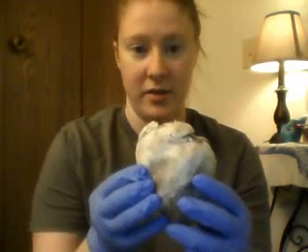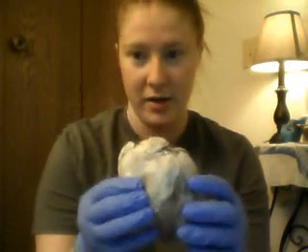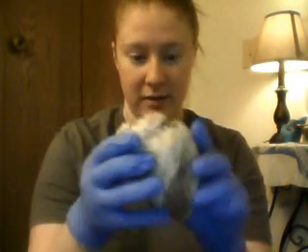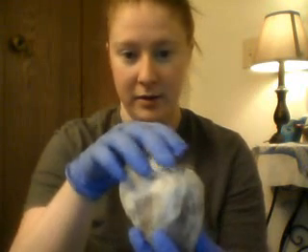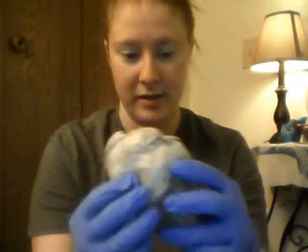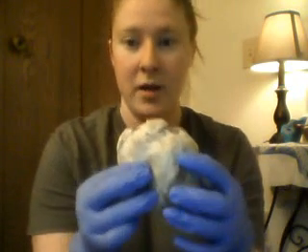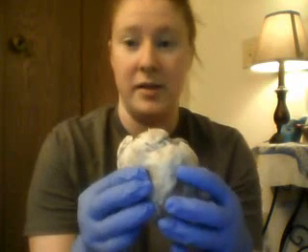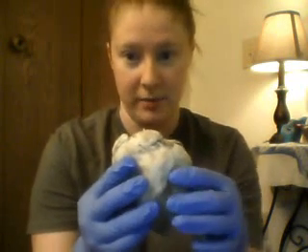There is the visceral pericardium, which is the outside layer of the heart, and the apex is down here and the base is up here. Then we have the right and left atrium. The right is here and the left is here. They're the top two chambers of the heart. The blood in the right atrium is deoxygenated and the blood in the left atrium is oxygenated.